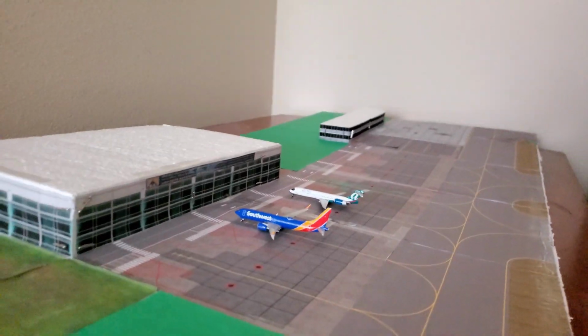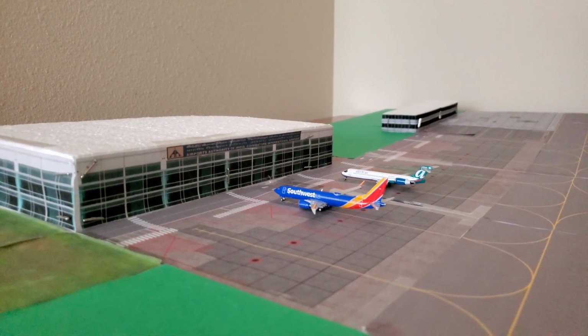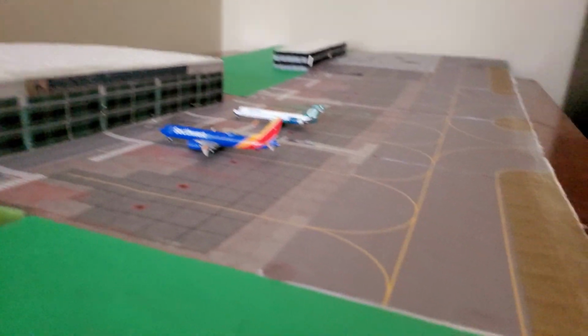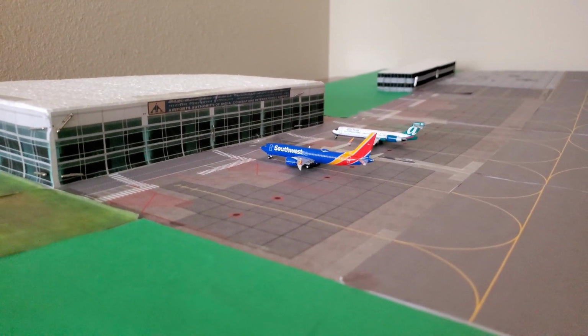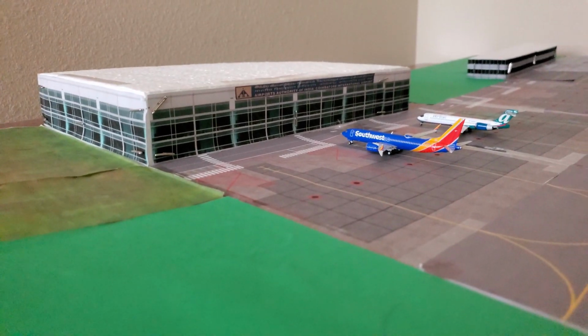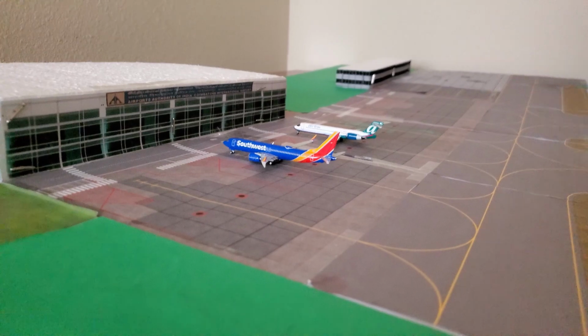Alright, so what I'm going to do is give some information on how I made this airport, and I'm also going to talk about the history of this airport, because I'm pretty sure a lot of people don't know where this airport is or how it came to be. It's an airport in India. Alright, so now on to the information part.